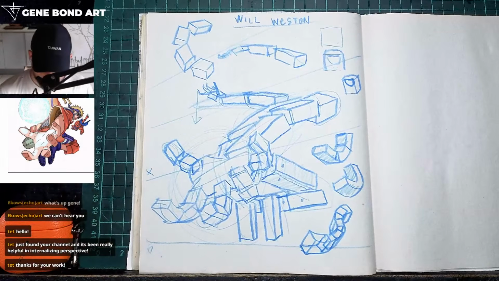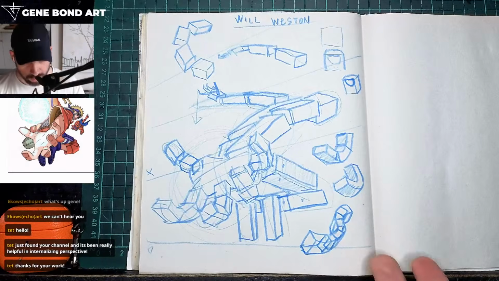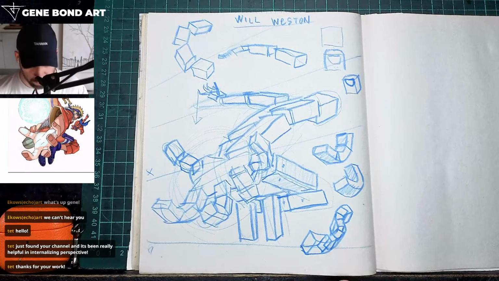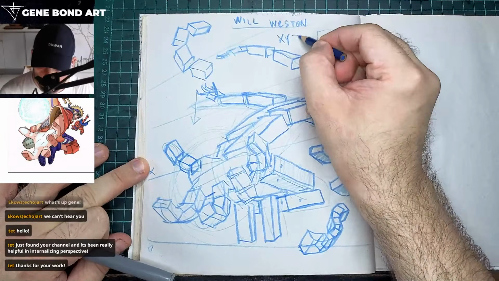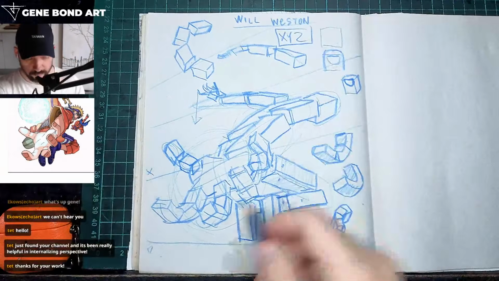Okay, so we have our xyz for a figure, these boxes.